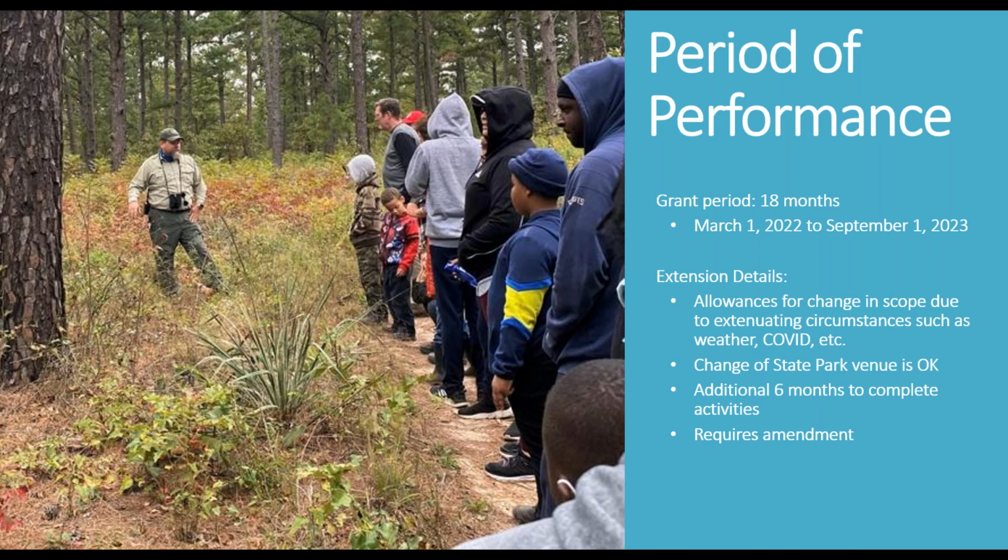Let's talk about period of performance first. Your co-op grant has already started. As of March 1st, each co-op grant has a period of performance that runs 18 months, from March 1st this year to September 1st of 2023.